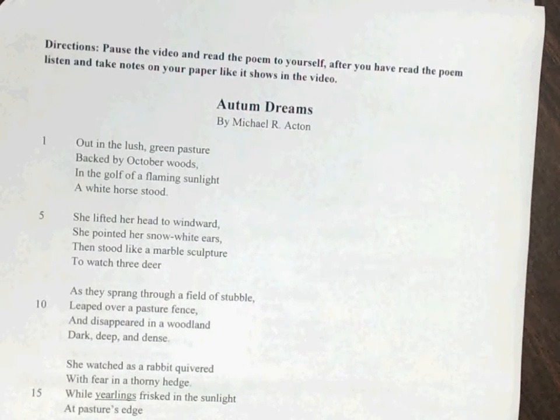Our directions say, pause the video and read the poem to yourself. After you have read the poem, listen and take notes on your paper like it shows in the video.